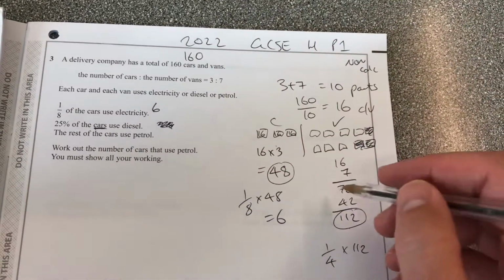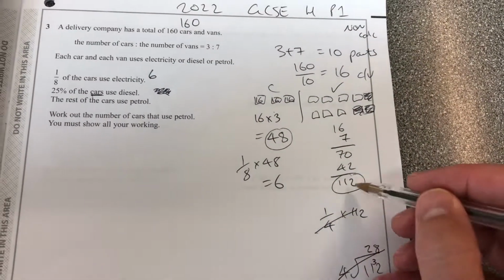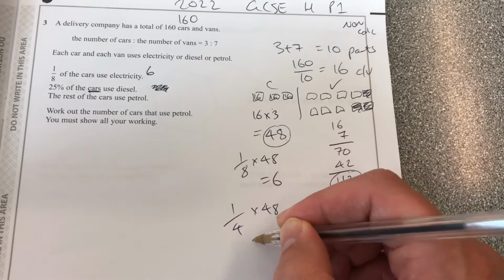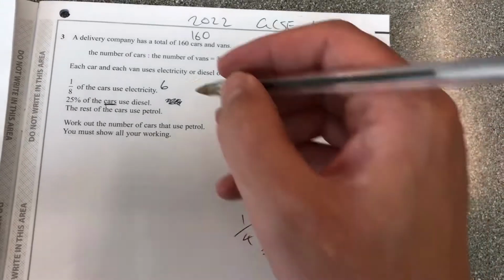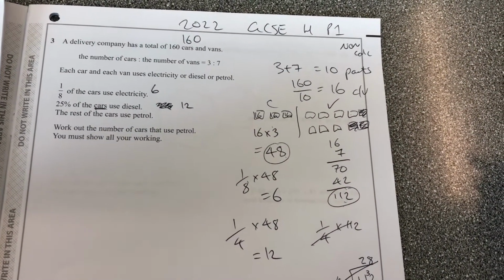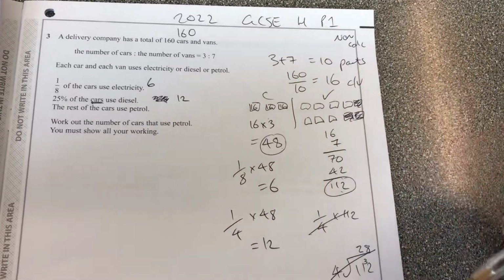So if I excuse all that, cross that out. At least that was useful. A quarter times 48 is 12. So 12 of the cars use diesel, the rest of the cars use petrol. So work out the number of cars that use petrol. You must show all your working.